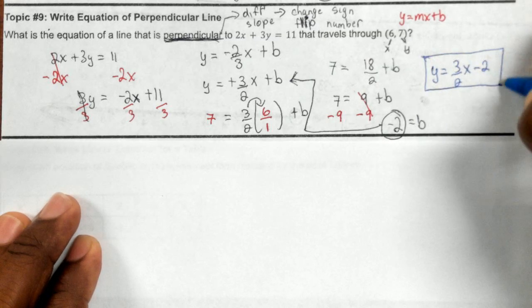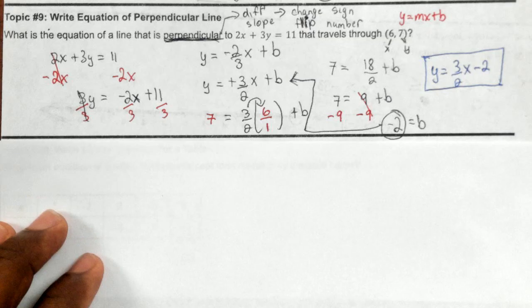So again, guys, just like that. Practice this a lot because it's pretty difficult.